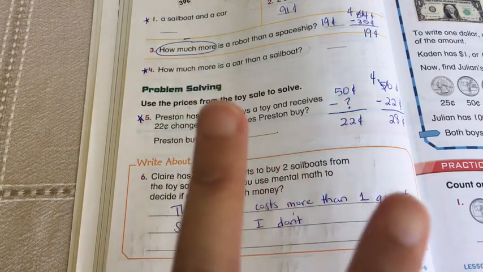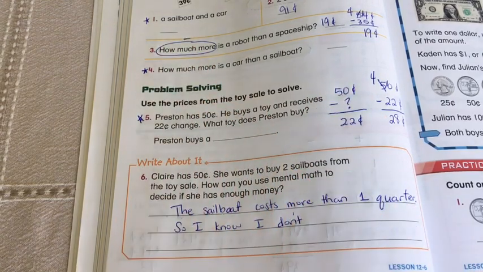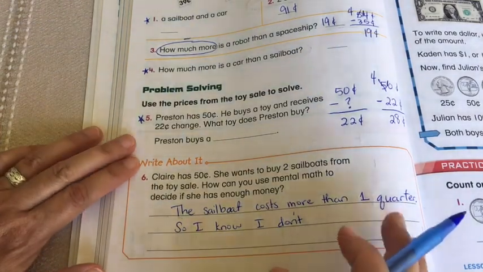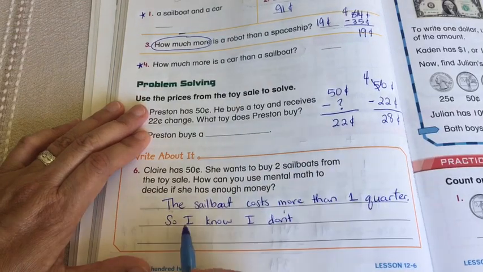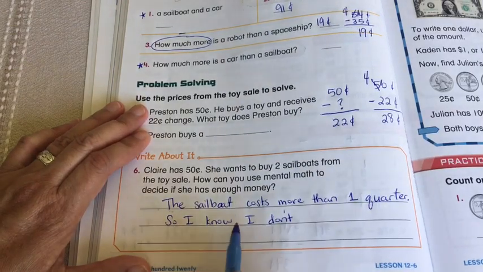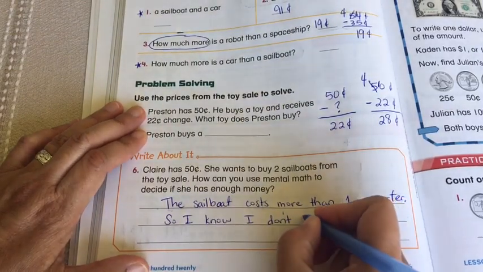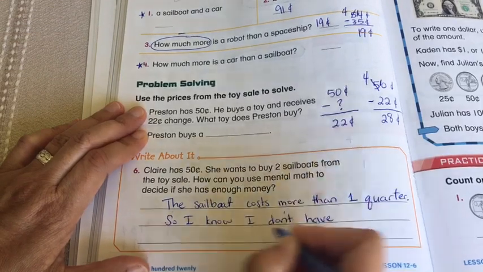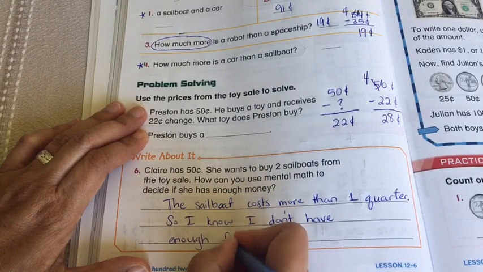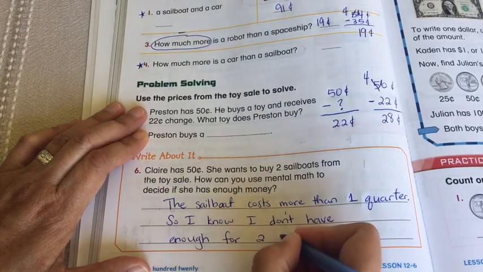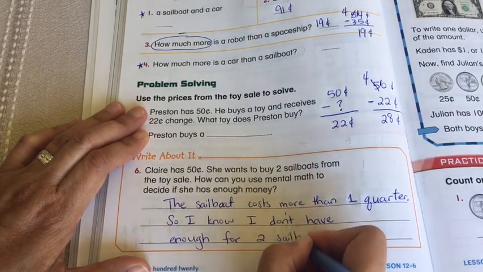I could only buy both sailboats if each sailboat cost less than a quarter. So here we go again. I know I don't have enough for 2 sailboats.